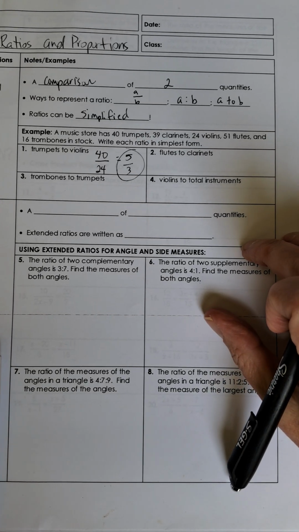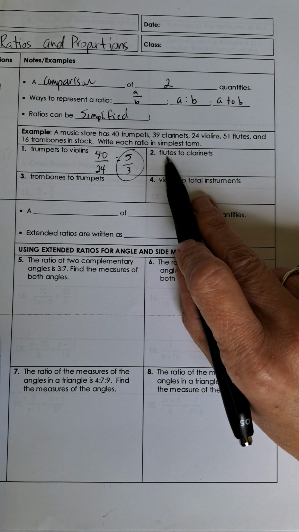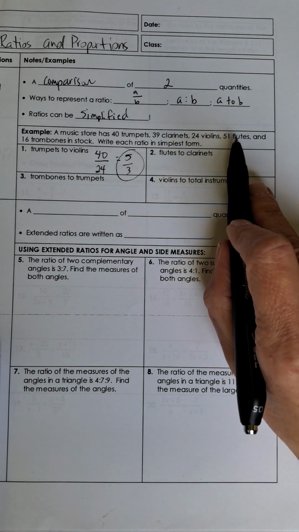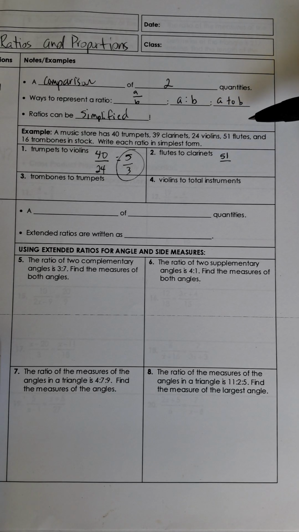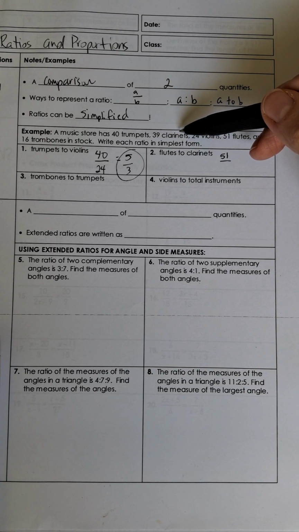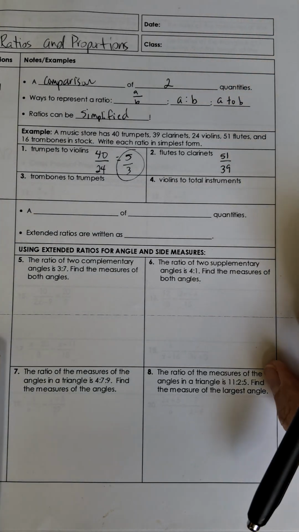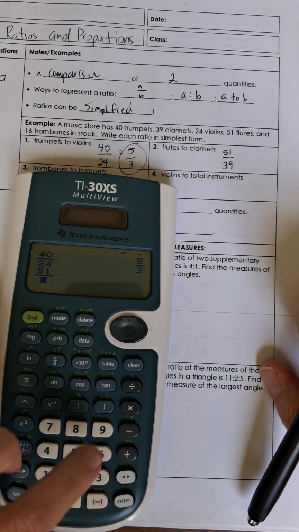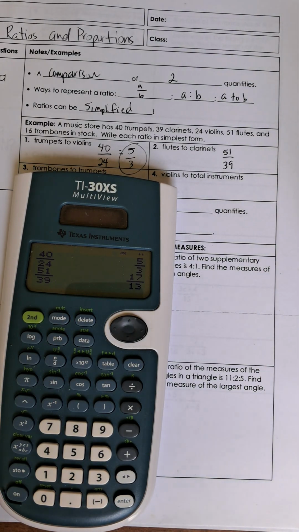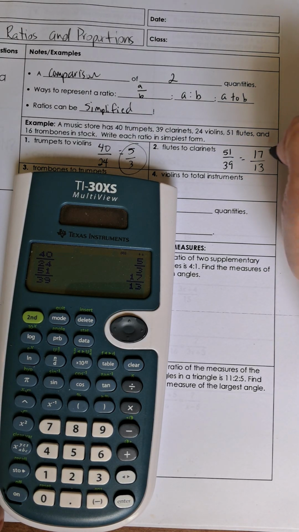Flutes to clarinets. All right. So flutes is what they say first. That is what is going to be our A. That's what's going to go on top. So 51. To clarinets. Clarinets is what they say second. That's going to be our B. And that's what's going to go on the bottom. So 39. And again, you want to simplify if possible. 51 over 39. Looks like it's going to be 17 over 13.